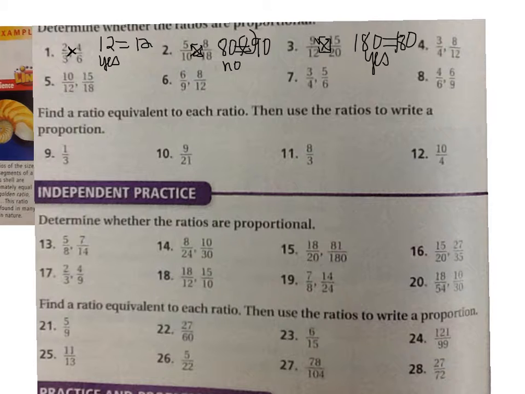Okay, the next one says find a ratio equivalent to each ratio, then use the ratios to write a proportion. Okay, 1 to 3. What is a ratio that is equivalent? What is the ratio that is equivalent to 1 to 3? Madison? Good, because what did you do to both the first term and the second term? Good, you went multiply by 3, multiply by 3. So then that answers this part, right? Find a ratio equivalent to each ratio.